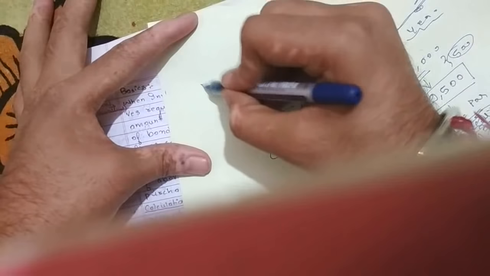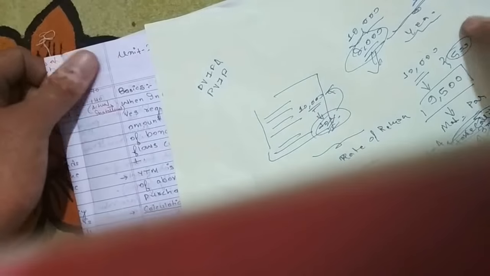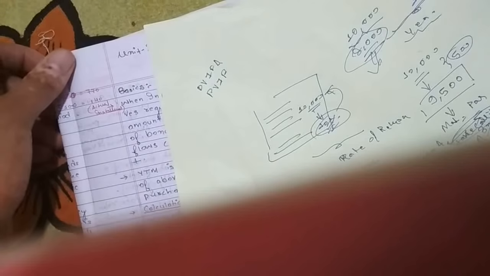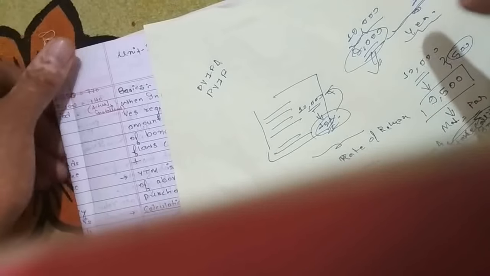When you see our course book, you will see two terms very frequently used: PVIFA and PVIF. The PVIF full form is present value interest factor, and the PVIFA is present value interest factor annuity.